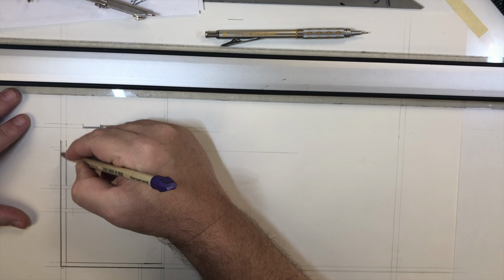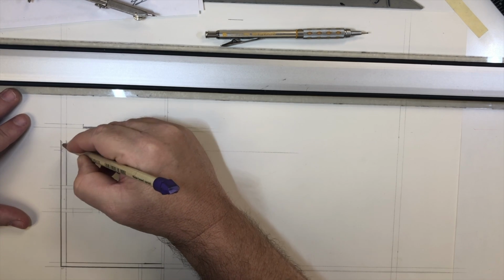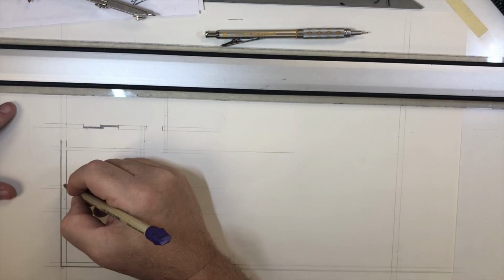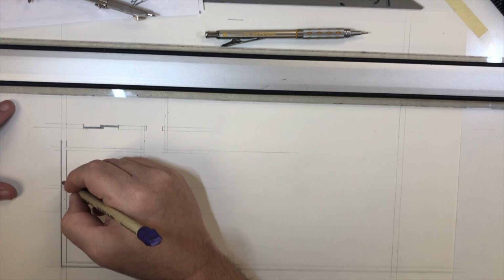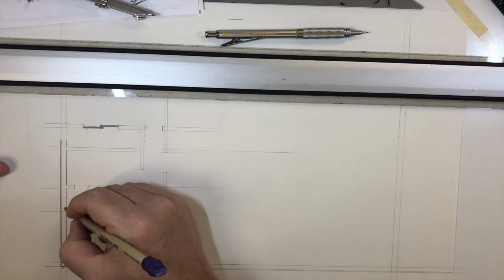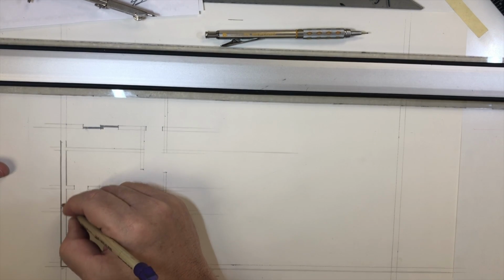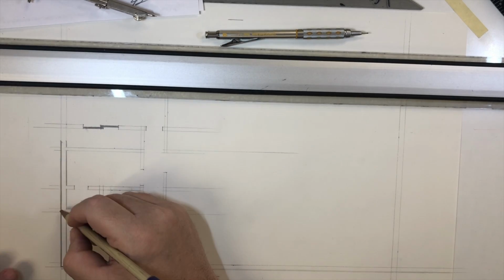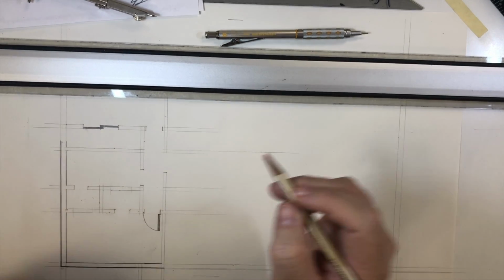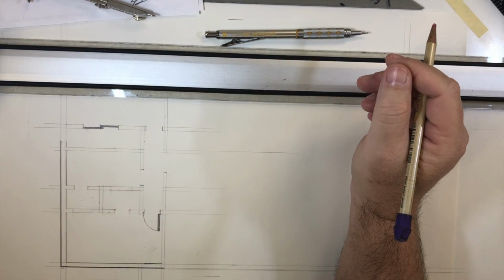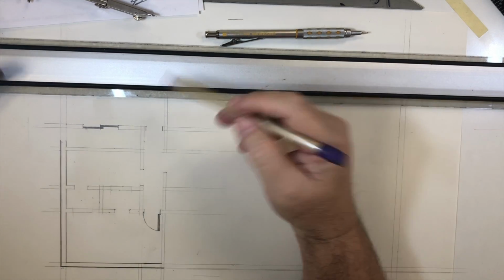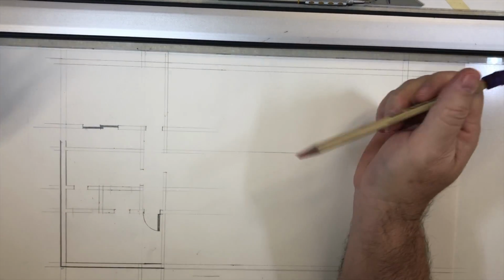And now I'm going to erase these little lines that are inside of my wall, because the walls join together and they become one. And that's how I represent that. Erasing those little lines inside of there. So I'll continue going around darkening in these lines, and you'll see the finished product.